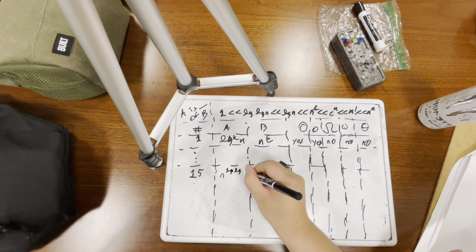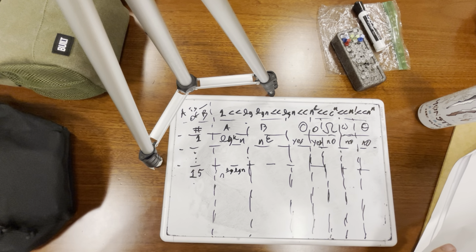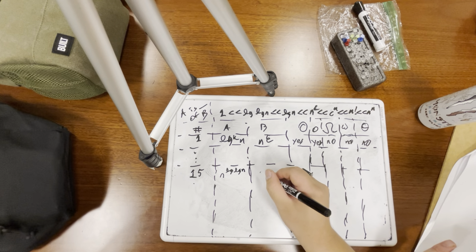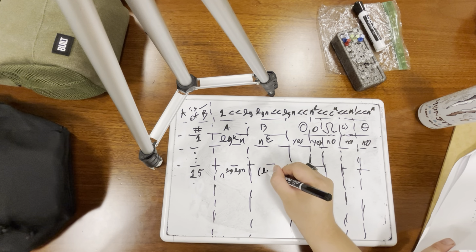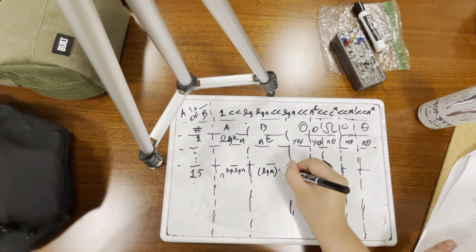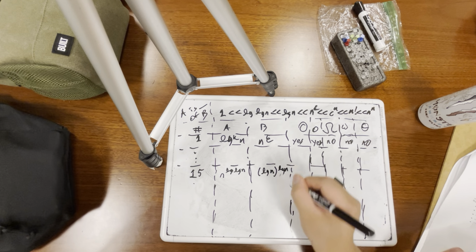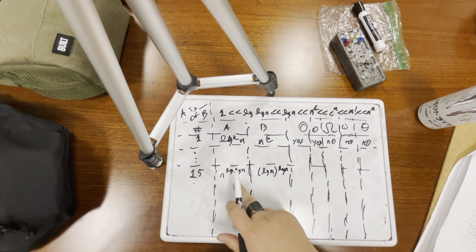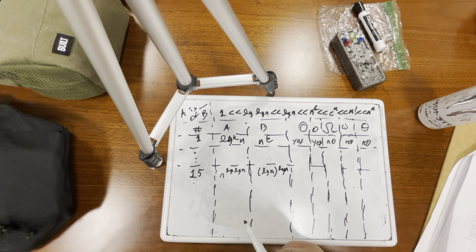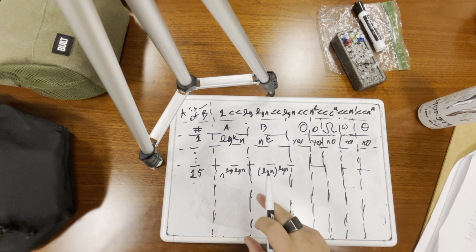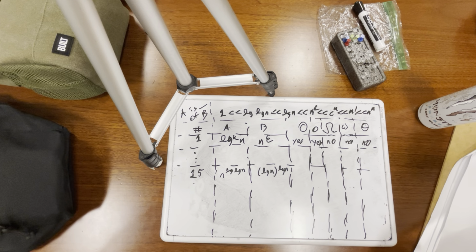So n to the log of n, paired with this b here of open parentheses log of n, close parentheses to the log of n. So a, in this case n to the log of n, is what of b, which is log of n to the log of n? Can we say that it defines an upper bound in the way that big O does?